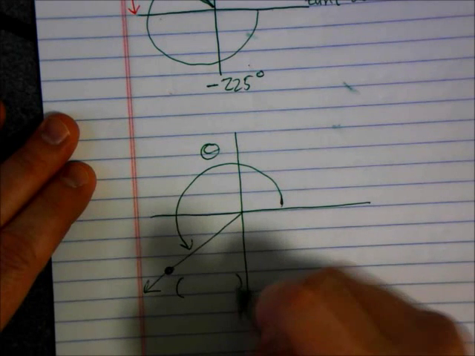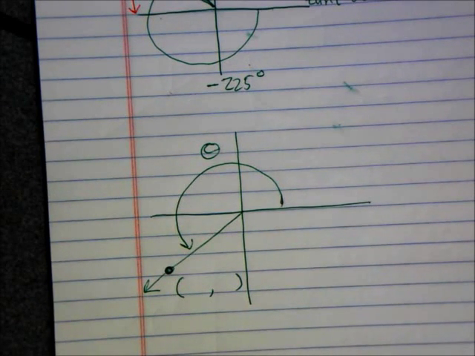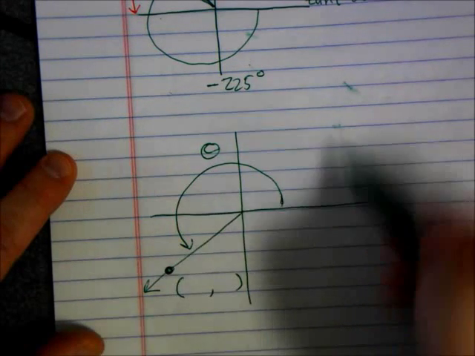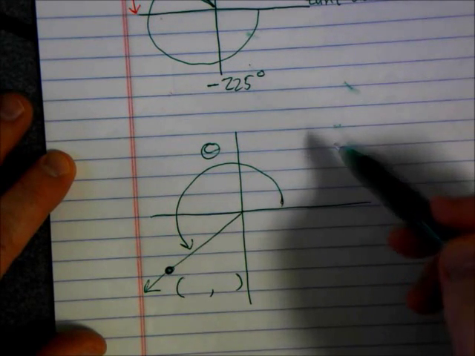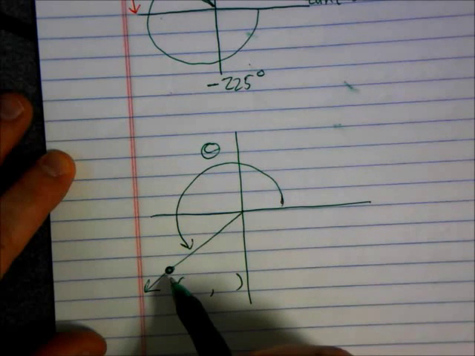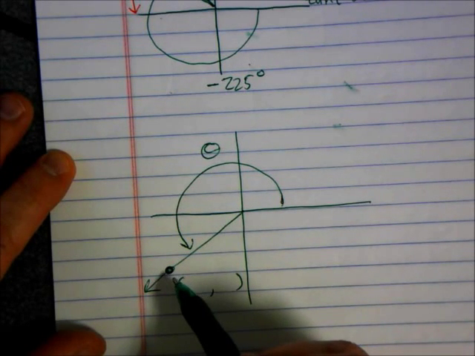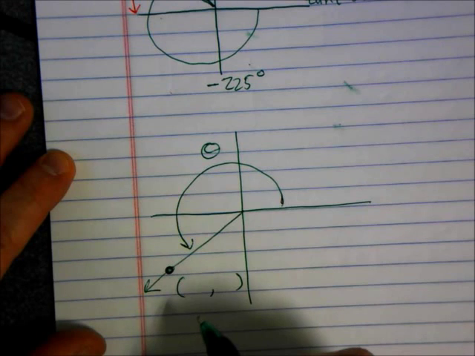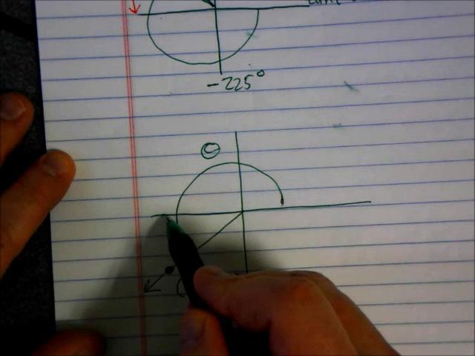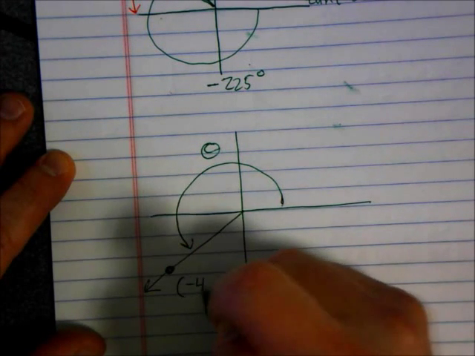Again, somebody give me some reasonable numbers here. 2 and 4? No, 2 and 4 would be over here. Negative 2, negative 4? That's reasonable. Your scaling's a little strange, but I'll go with it. I'm going to call it about negative 4, negative 3.